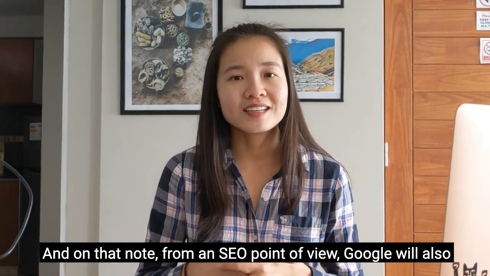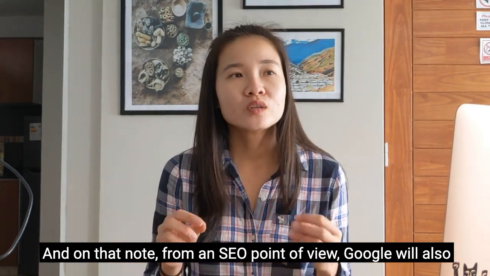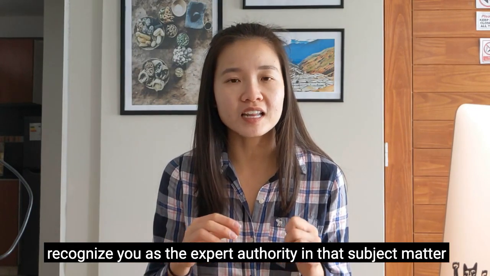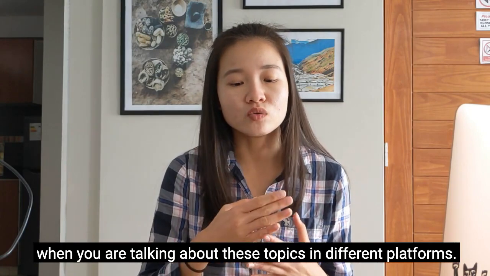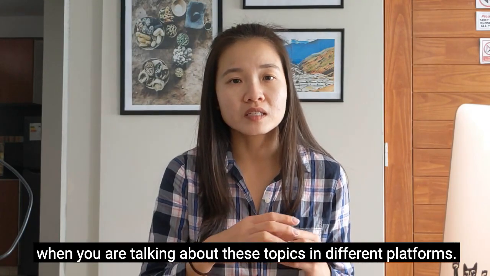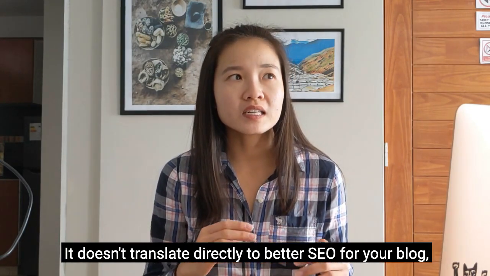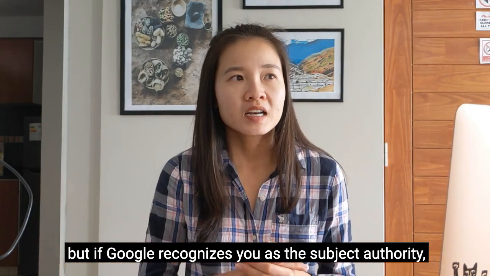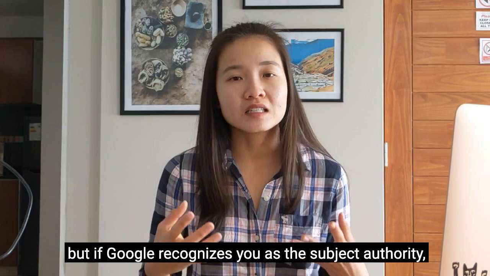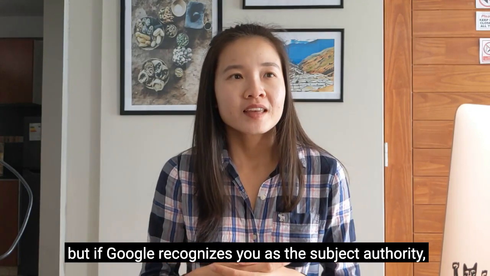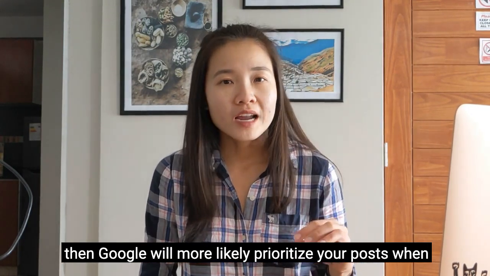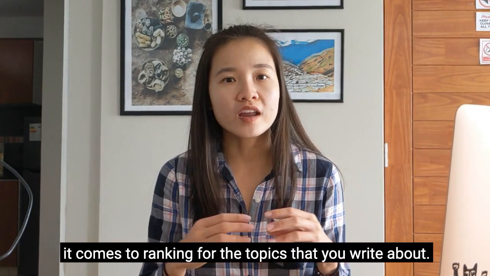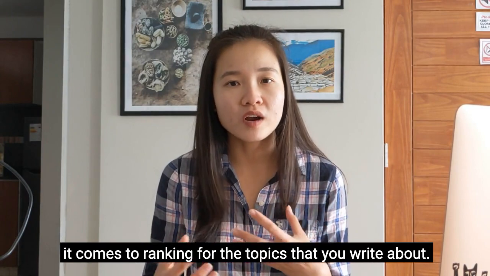And on that note, from an SEO point of view, Google will also recognize you as the expert authority in that subject matter when you are talking about these topics in different platforms. It doesn't translate directly to better SEO for your blog, but if Google recognizes you as the subject authority, then Google will more likely prioritize your posts when it comes to ranking for the topics that you write about.